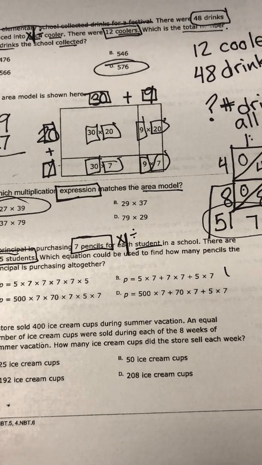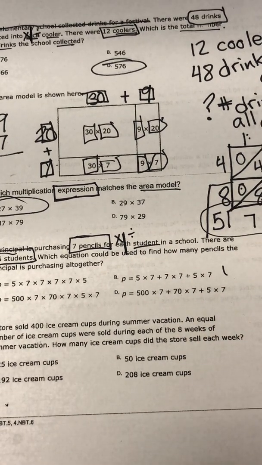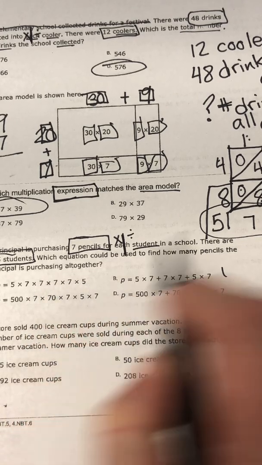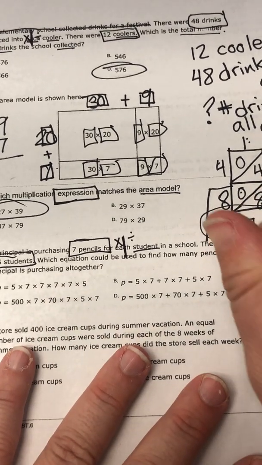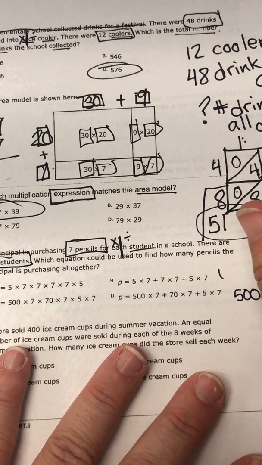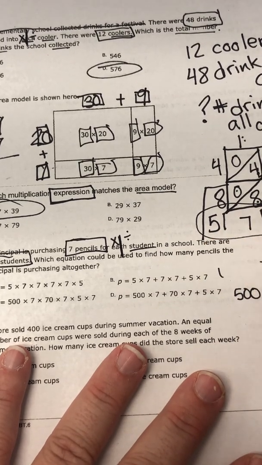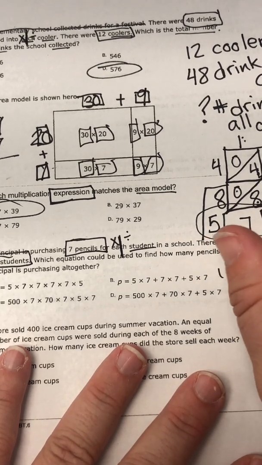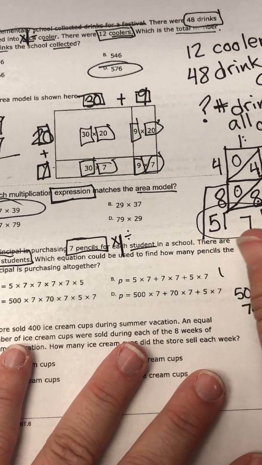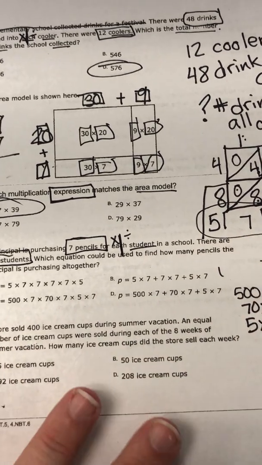Or you can say, okay, well, if I look at these problems, when we break this problem down, it would be 500 times 7 plus 70 times 7 plus 5 times 7.